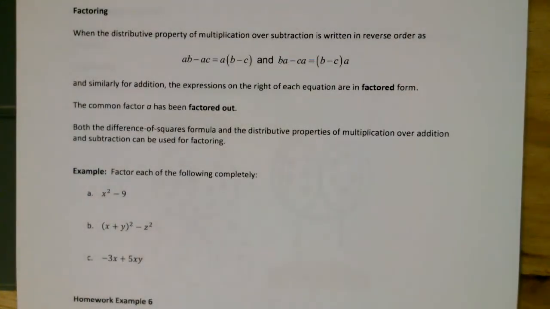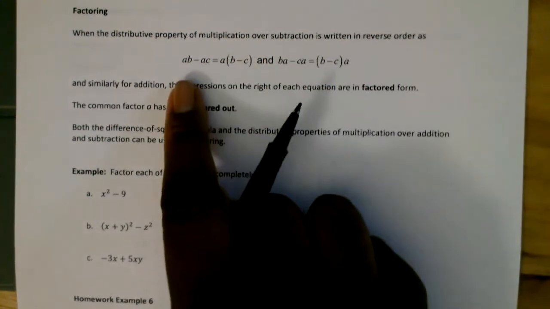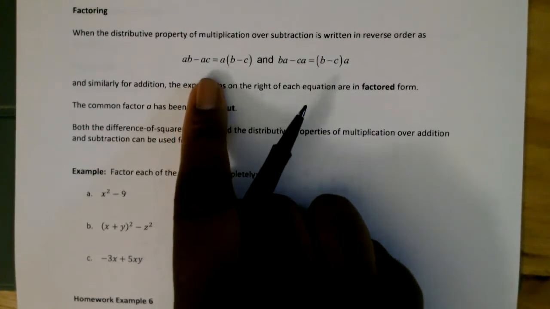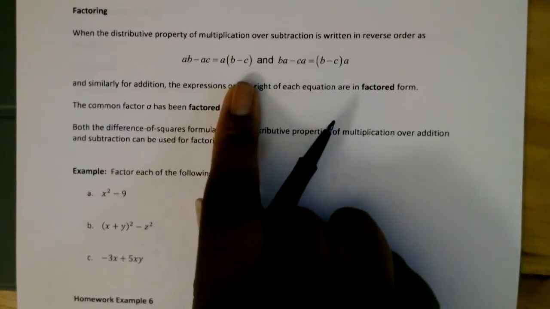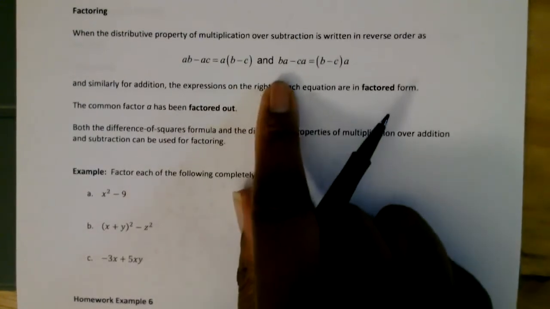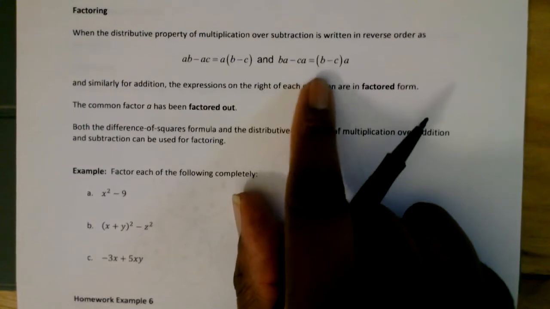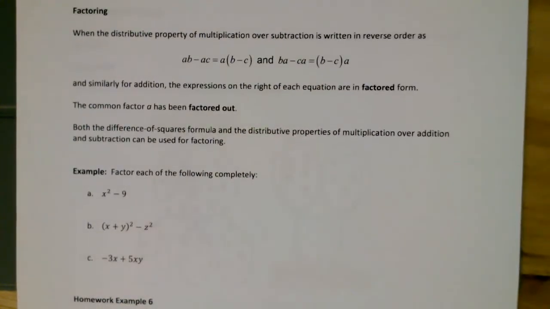All right, let's talk about factoring. When the distributive property of multiplication over subtraction is written in the reverse order as this, ab minus ac equaling a times the quantity b minus c, and of course ba minus ca is equal to b minus c, that difference multiplied by a.